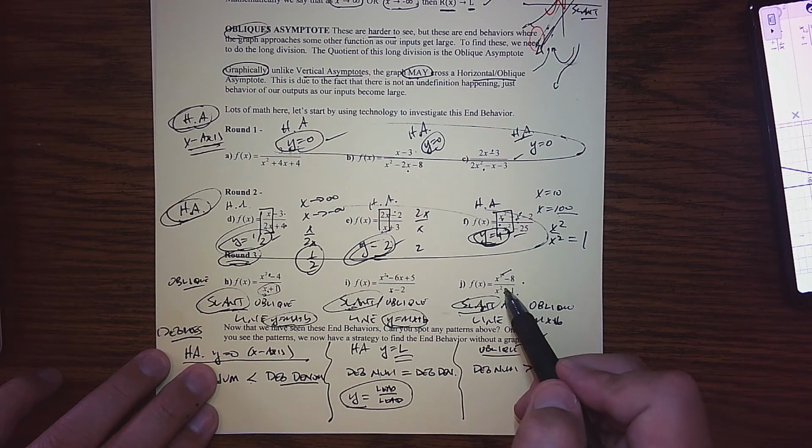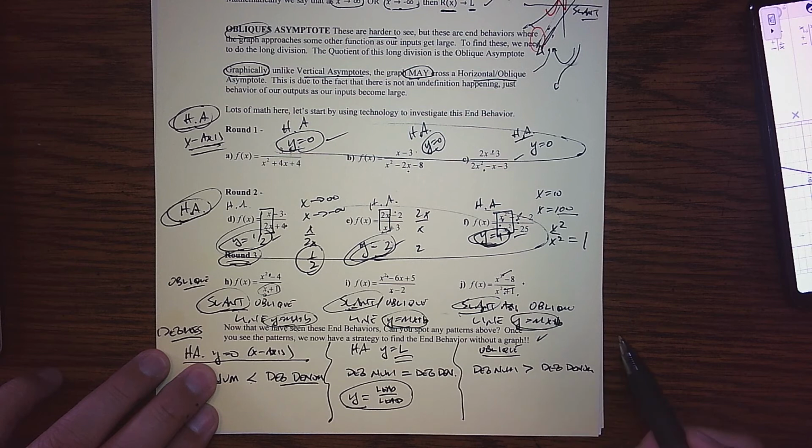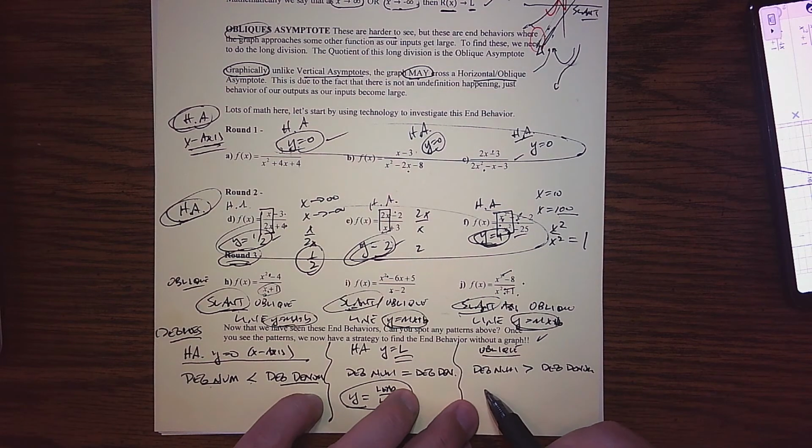If we had a degree 3 and divided by a degree 2, we'd end up with the first degree. So to actually find the oblique, what we have to do is perform the actual division. And the quotient that we get ends up being the slant asymptote.